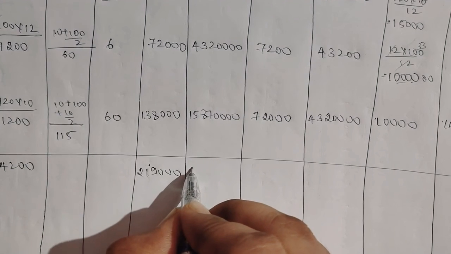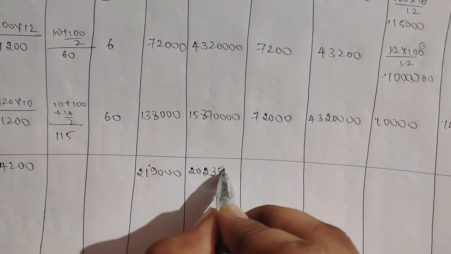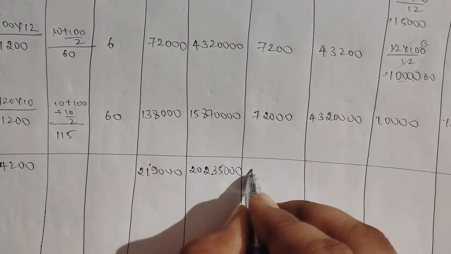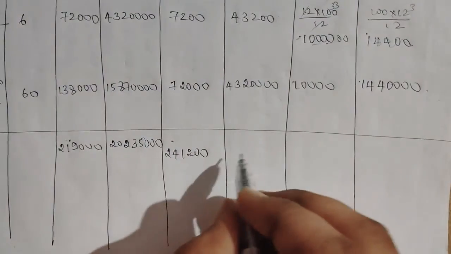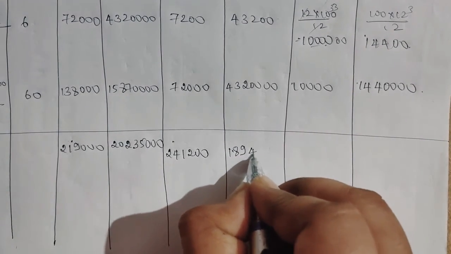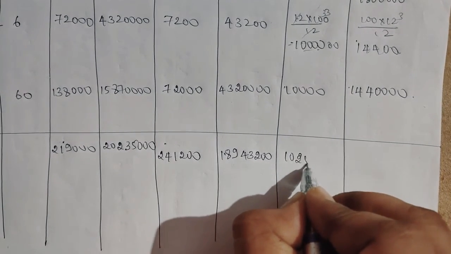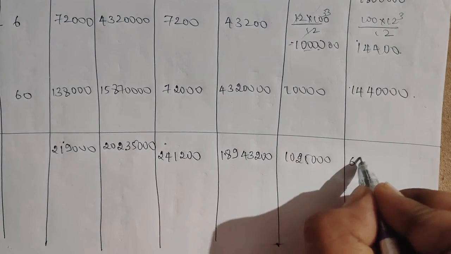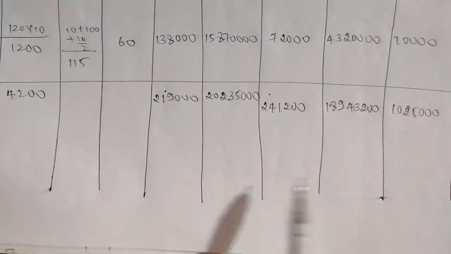AX will be 20235, next it will be 241200. AX square will be more than this, 18943. IGX will be 1025000. It will be 6314400. So once we get this, you just need to know the formula, substitute it, and you will get the answer.